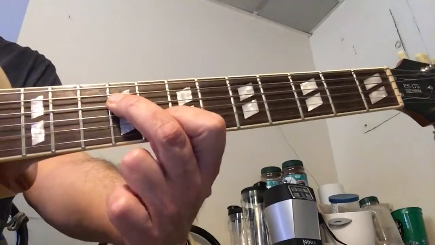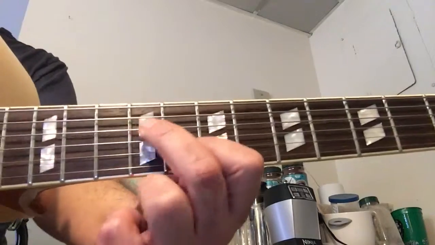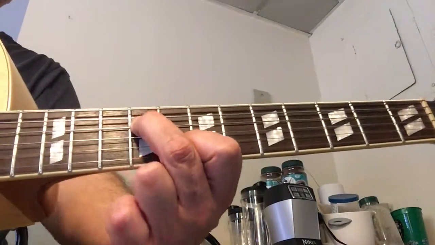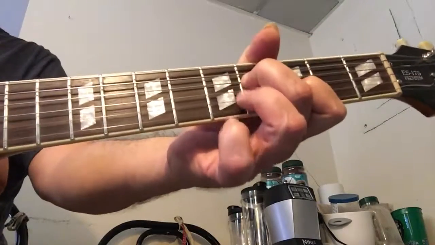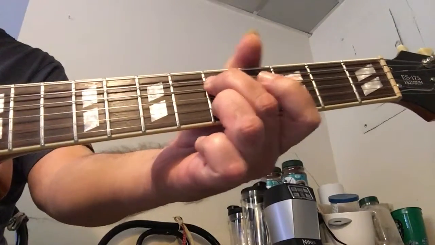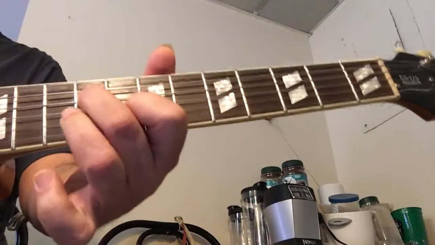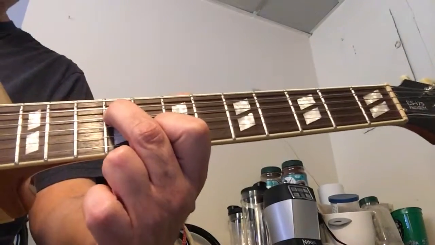And again, we're back to that same minor 6. So we have 1, 2, 3, where 2 and 3 are the same, and 4, 5, where 4 and 5 are the same. And then 6.